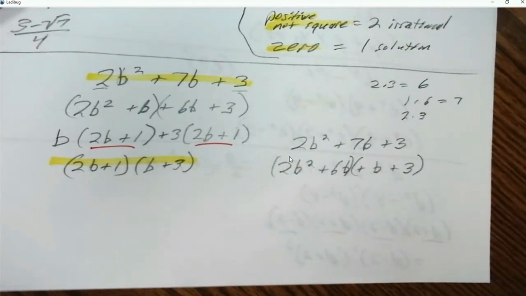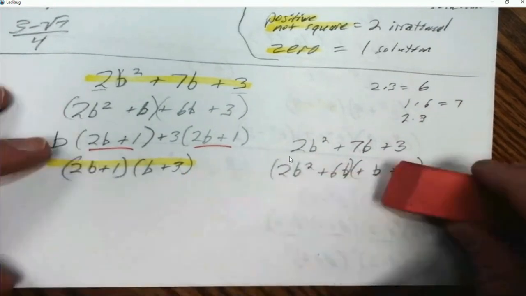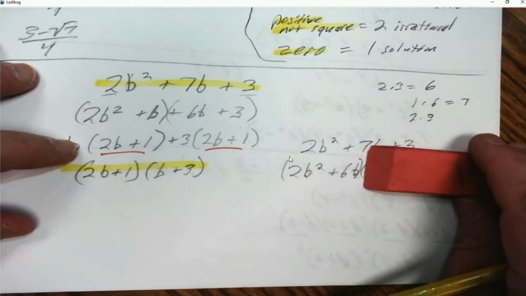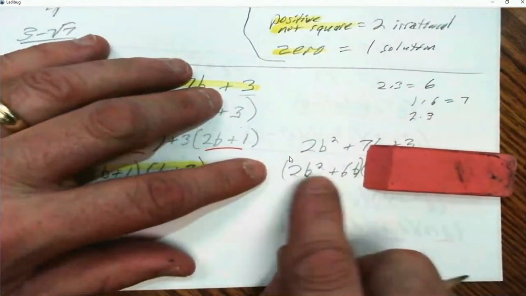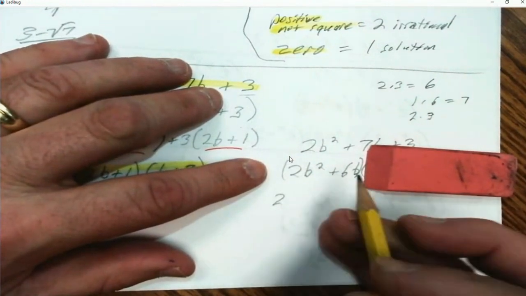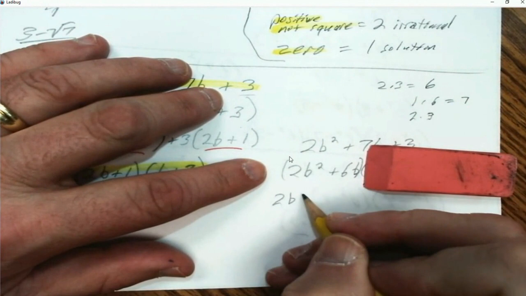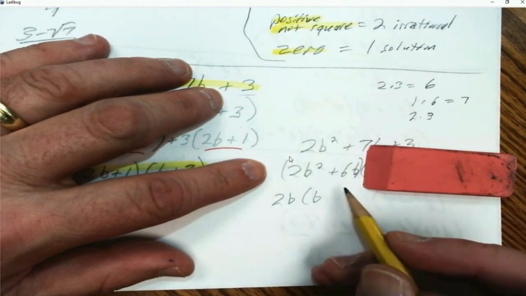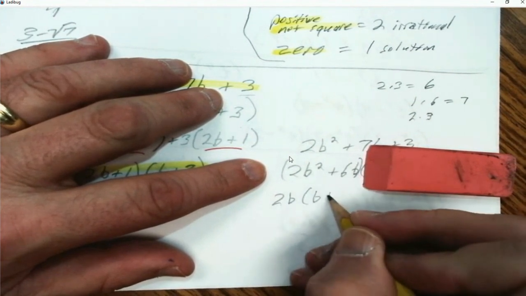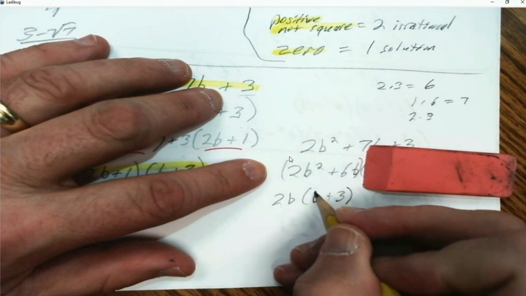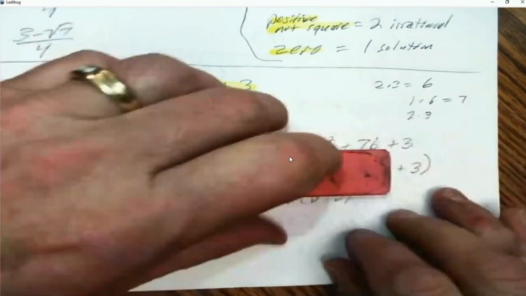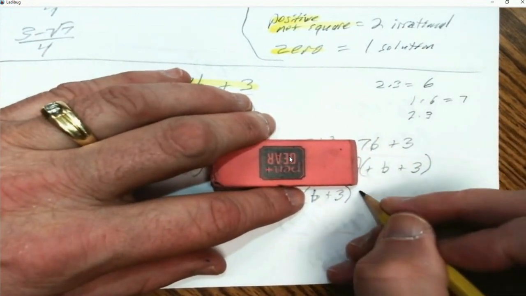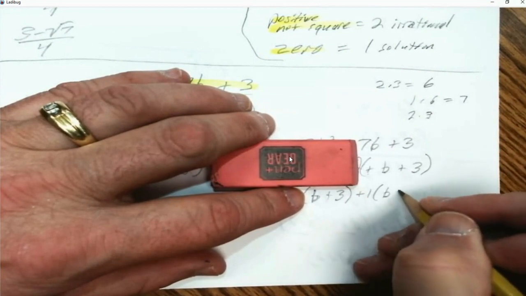So now when I look at this one, 2b squared plus 6b, what can I pull out of there? Well, there's a 2 in both of those, and there's a b in both of those. What's left? 2b squared divided by 2b leaves just a b. 6b divided by 2b leaves just a 3. So what can I factor out of here? I've got plus b plus 3. There's really nothing. I can just factor a 1 out, and I would still leave a b plus 3.